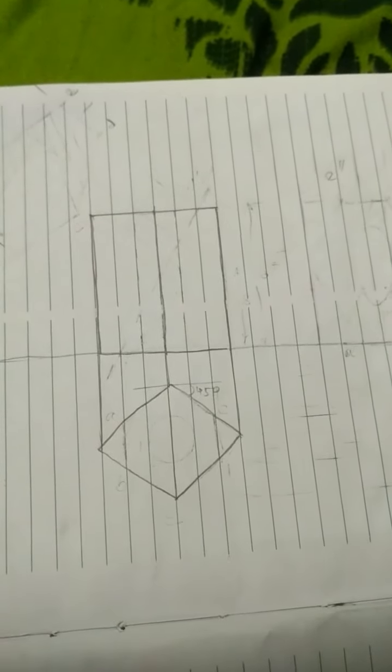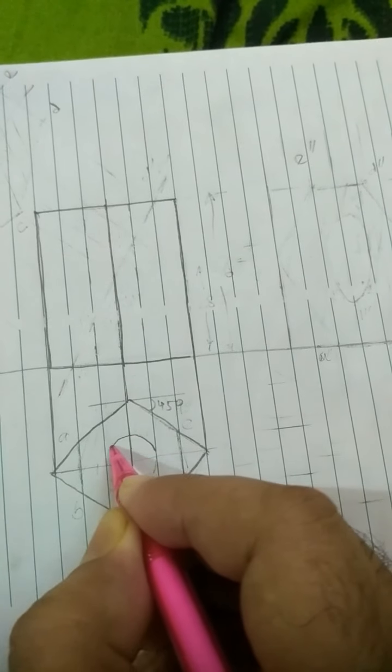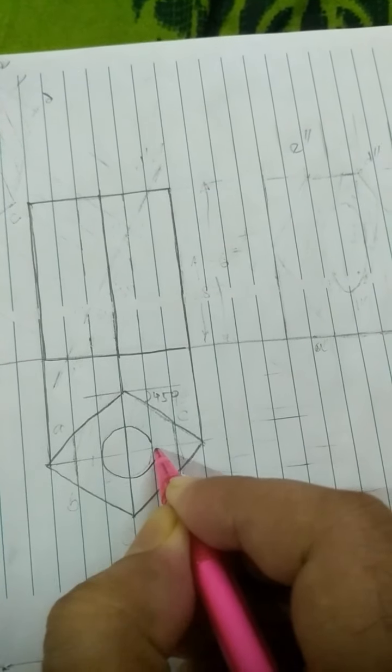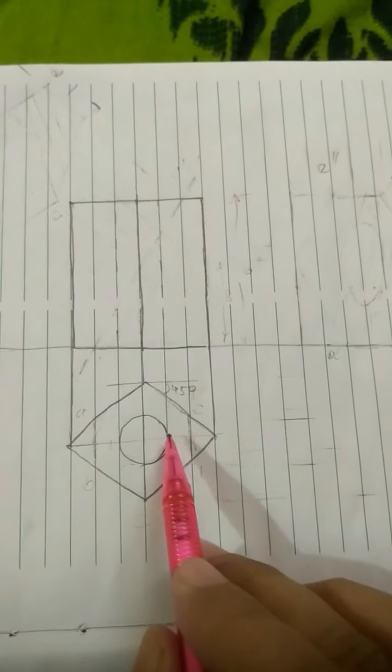Then a concentric circular axial hole of 24 mm diameter is cut through the prism. So in the prism there will be a through hole. From the front view you see a rectangle and in the top view you will see a circle. So first we draw the top view of the circle, with a diameter of 24 mm.